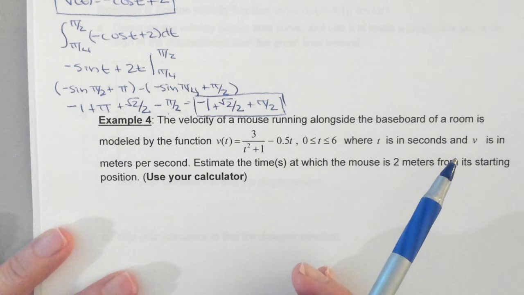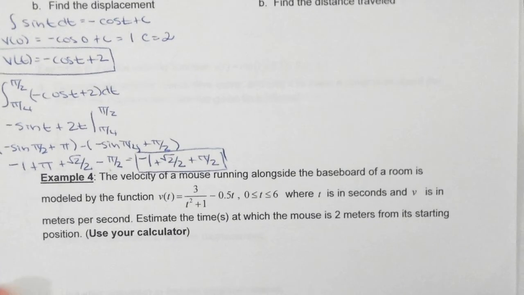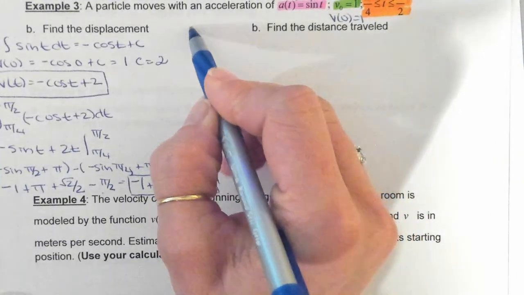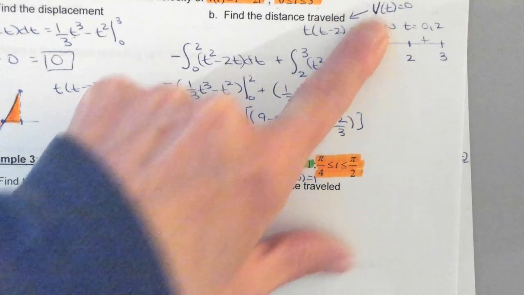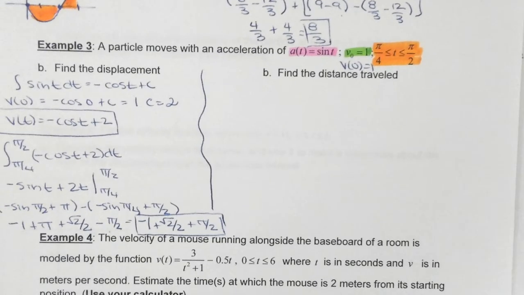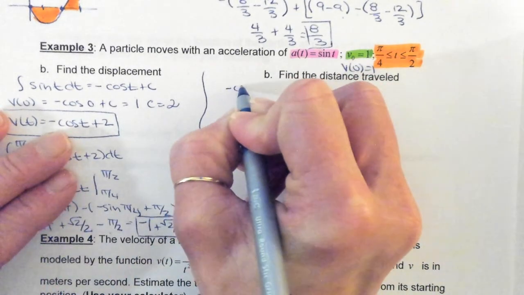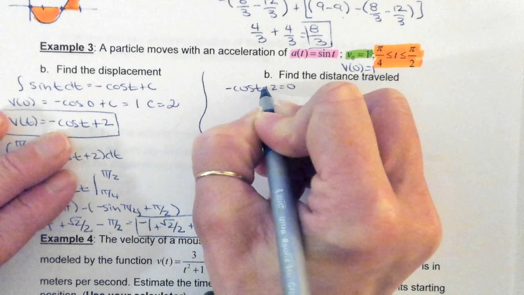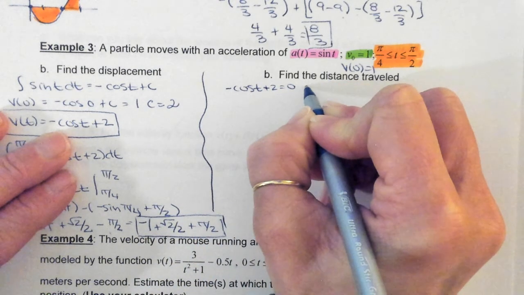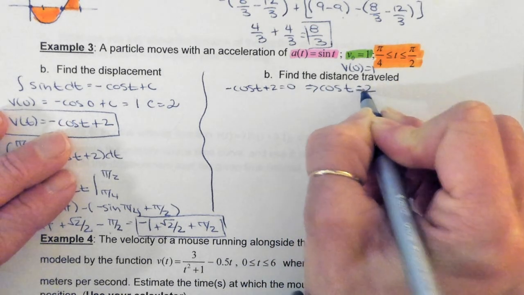Everybody good? Okay. So now we want to find the distance traveled. And in order to do that, I actually need to set my velocity function equal to 0. How do I know that? Because I set it up here. It's right there. Okay. So if I literally do that and I set negative cosine of t plus 2 equal to 0, I want to know where the cosine of t is equal to 2. Okay, question.